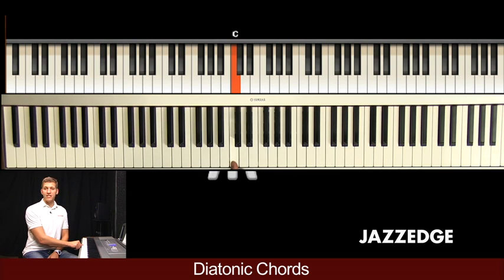We have another name for C, we call it the root as well. So if we're in the key of C major, that note of C is referred to as the first scale degree and also as the root. Those two terms are interchangeable. Continuing in order, we get to D. That makes D the second scale degree. E is the third scale degree. F is the fourth scale degree. G is the fifth scale degree. A is the sixth scale degree. And B is the 7th scale degree.